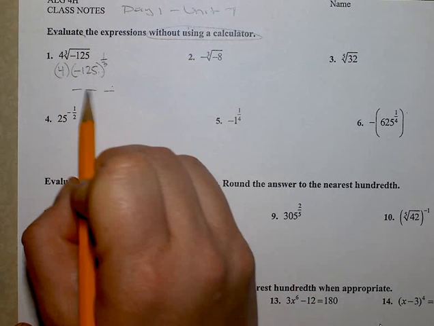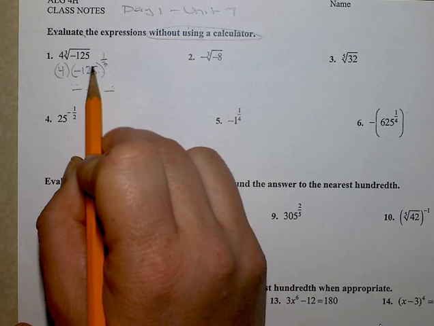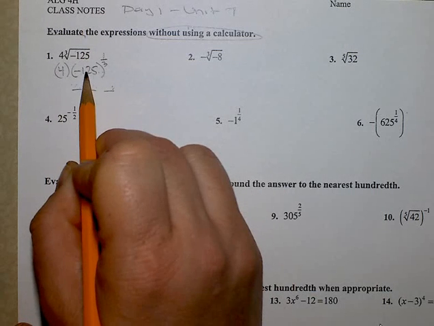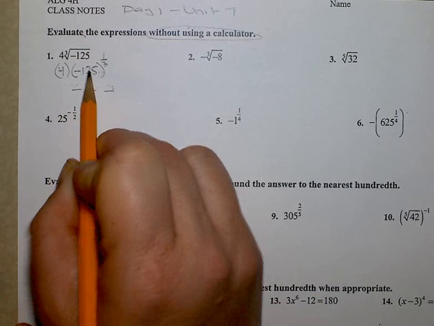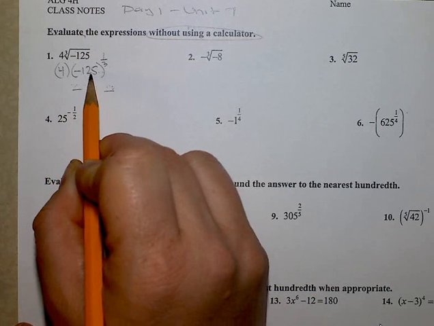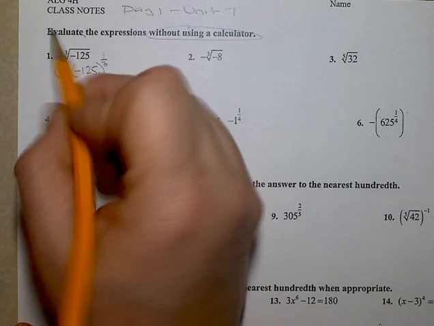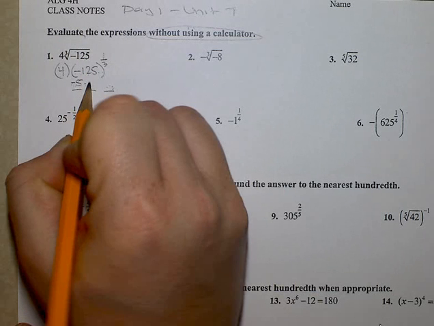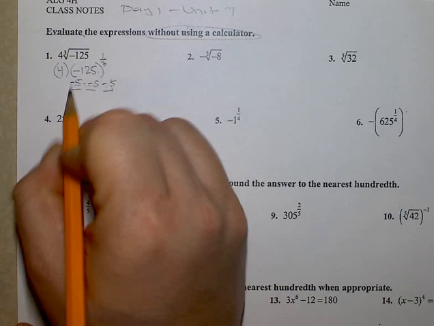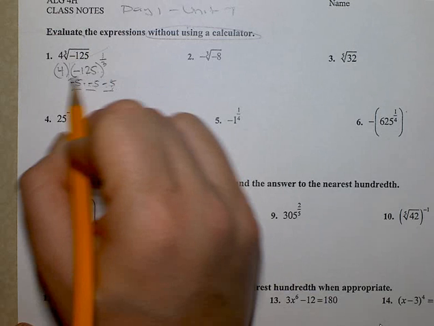1 times 1 times 1, no. 2, 2, 2, no, that's 8. 3, 3, 3, no, 27. 4, 4, 4, 64. 5, 5, 5 is 125. But if I need a negative, it needs to be a negative 5. So this portion right here, the answer is negative 5.